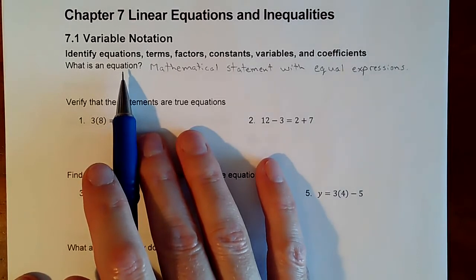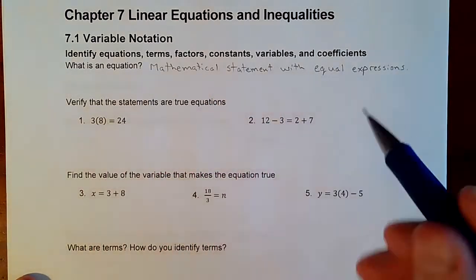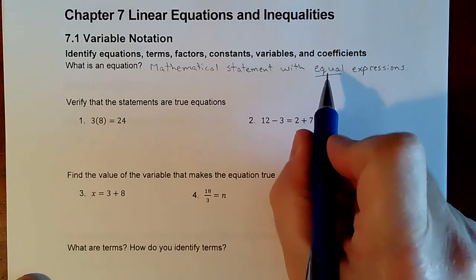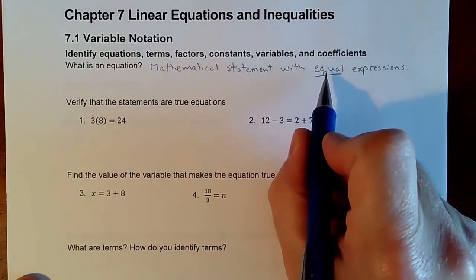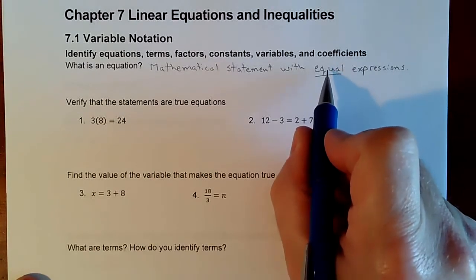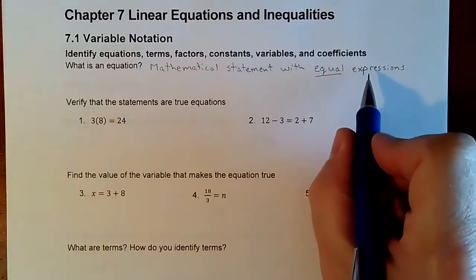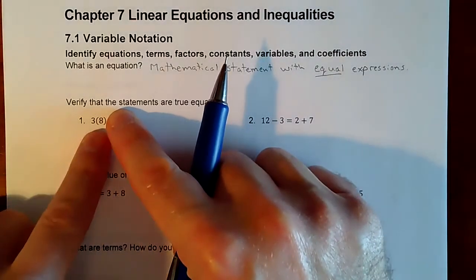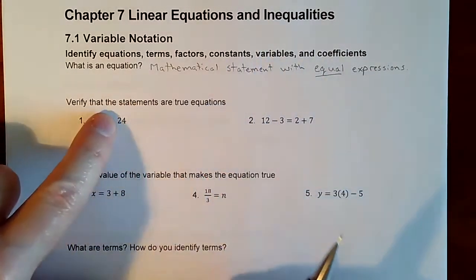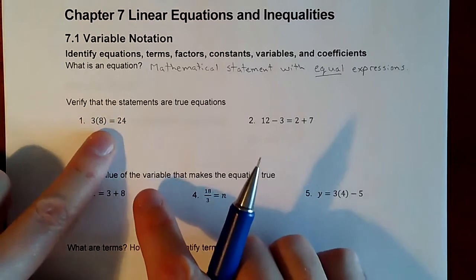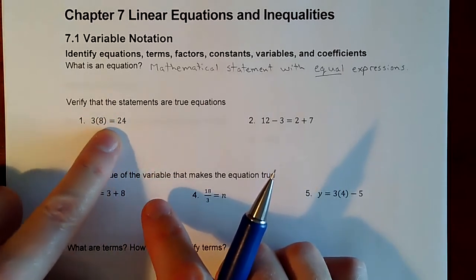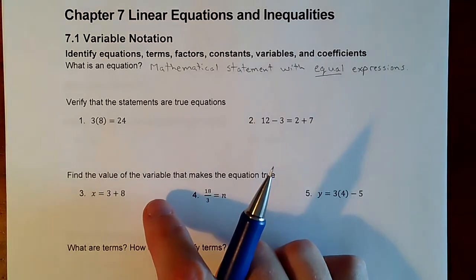People confuse equations and expressions all the time. An equation is a mathematical statement with two equal expressions. The key is equal, which means you have to have an equal sign in there. If you don't have an equal sign, then there's nothing to solve and it's not an equation. An expression is basically this side. If you drop the equal sign and the other side, that's a mathematical expression. When you put the two together, you have an expression equaling an expression. It's supposed to be a true statement.